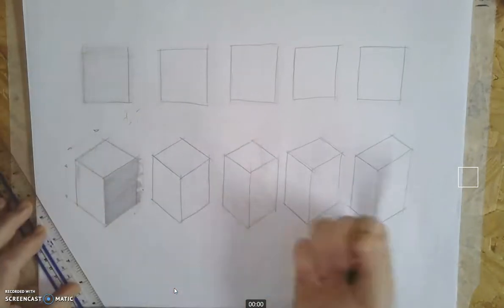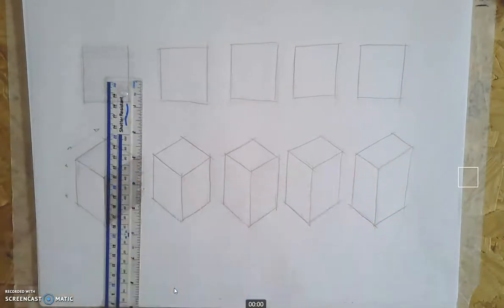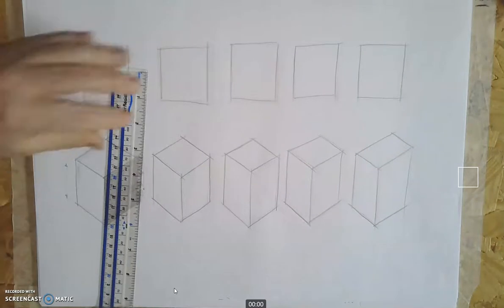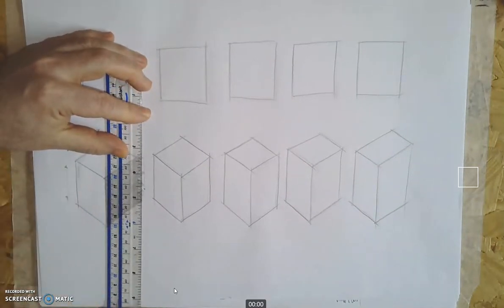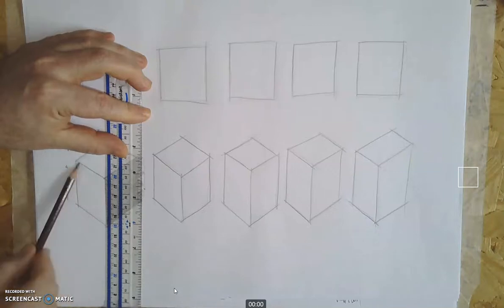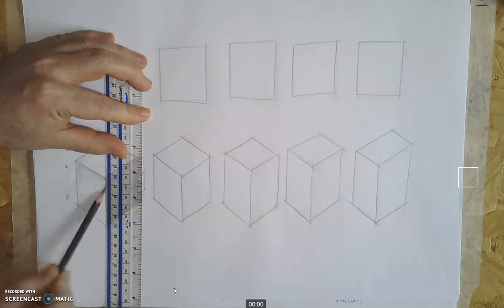So I've got my kind of box. Now again, I'm going to put my ruler on. Now I'm not lucky enough to be able to use my other hand, so I'm going to have to move around here. And again, I'm going to move with the side. So I'm going to go that way. So I'm going to make this one a tone 3.